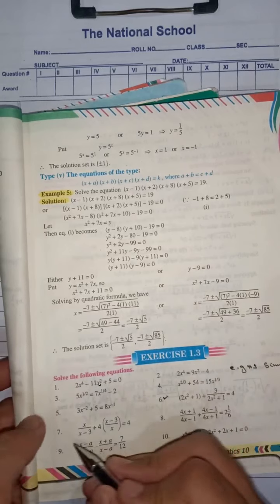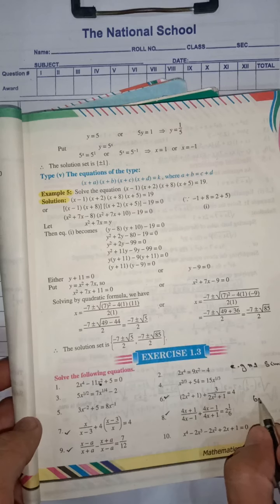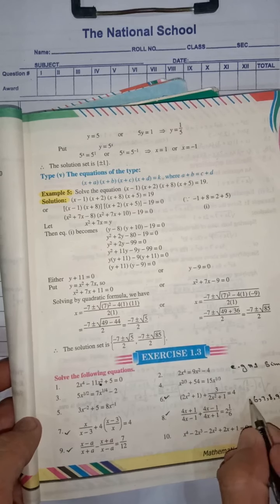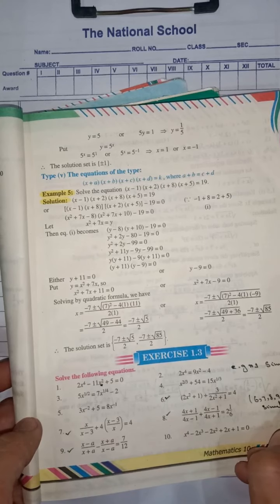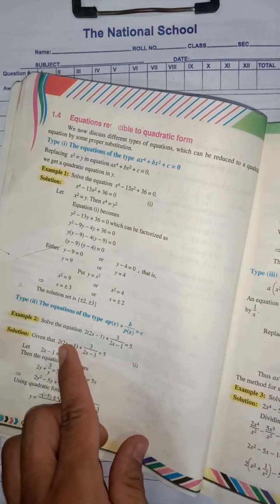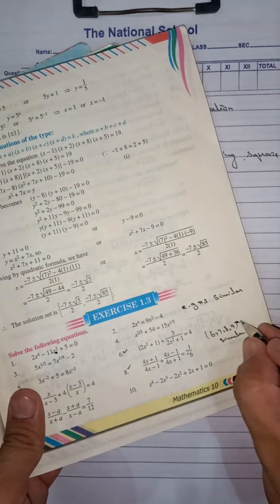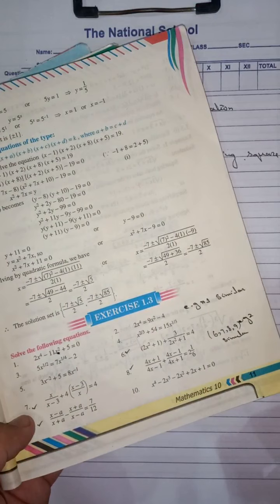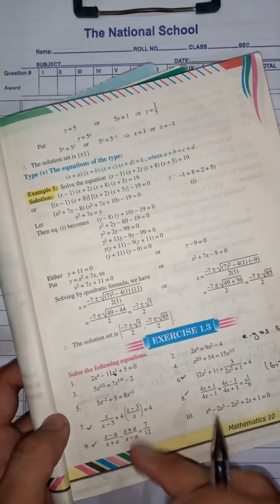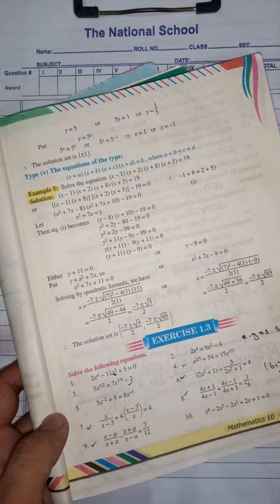Then 6, 7, 8, 9 are similar. Let's see if we have an example related with it. 6, 7, 8, 9 and example number 2 are similar. Example 2 are similar, and question number 3, 4 are similar, and 5 they are similar.